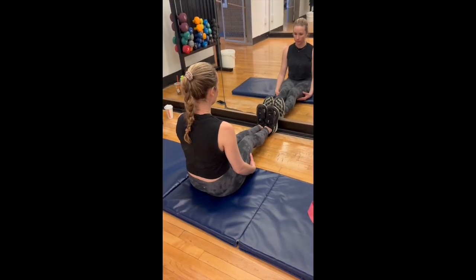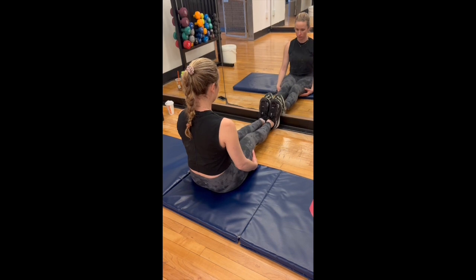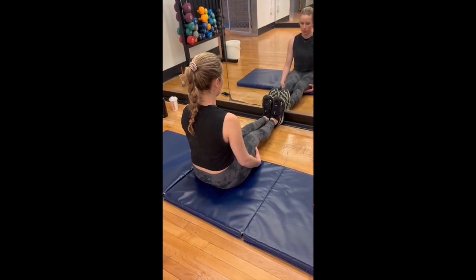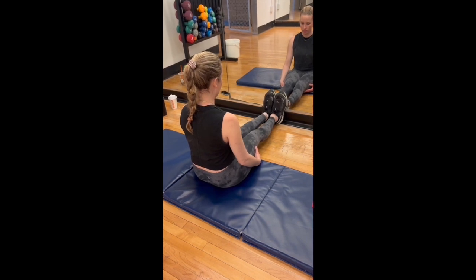Here we have regressed the toe raises by eliminating gravity and any sort of resistance. We are having the patient do 2 to 3 sets of 8 to 12 reps.